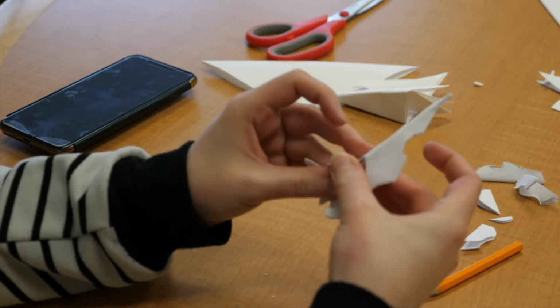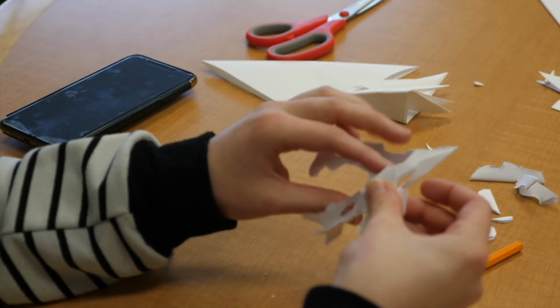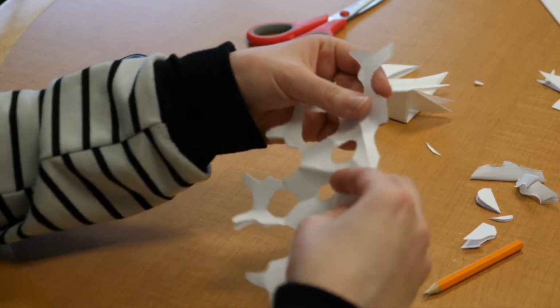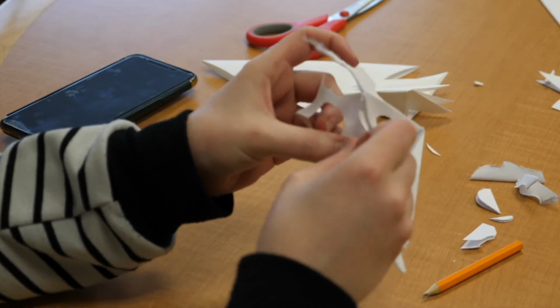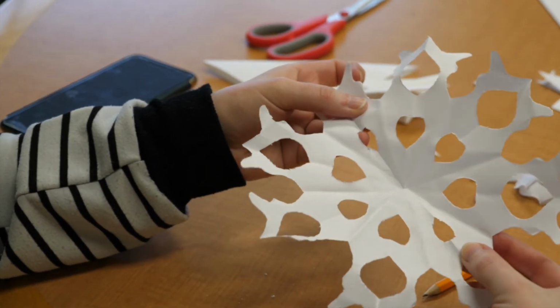Make sure you're careful though. Sometimes your designs will end up making very narrow pieces of paper, and it's very easy to rip your snowflake in half. So always be careful when you're unfolding the final product. And there you go. It looks kind of cool.